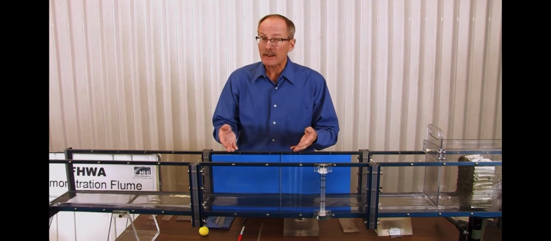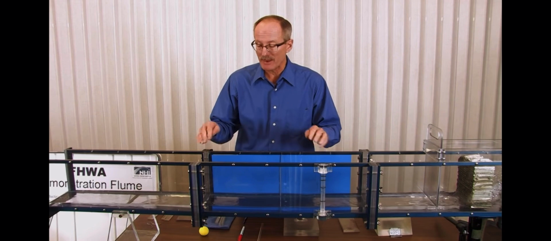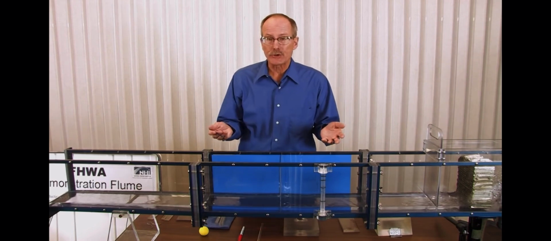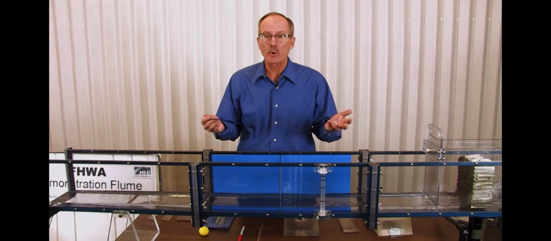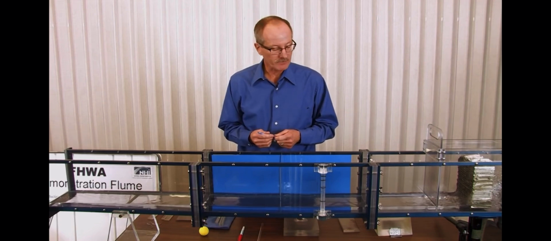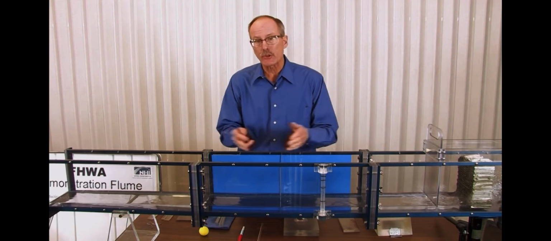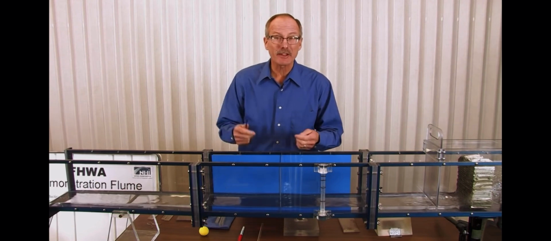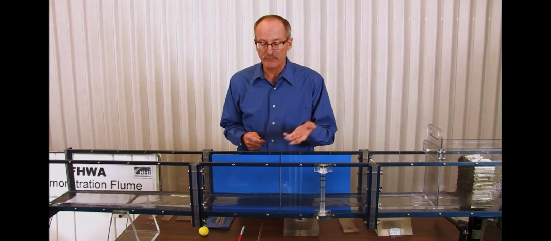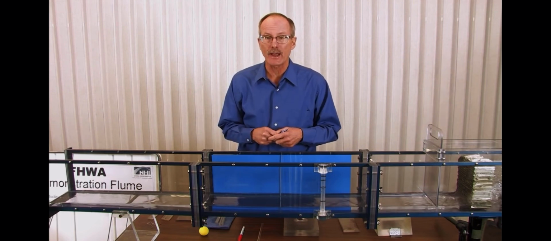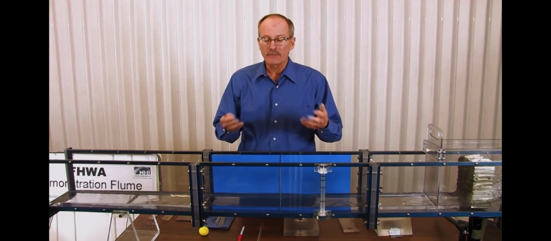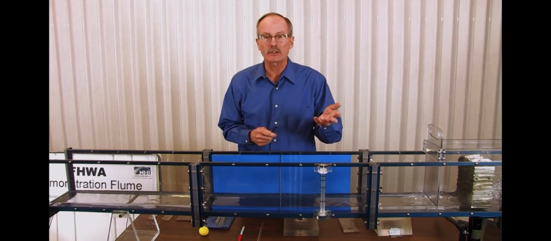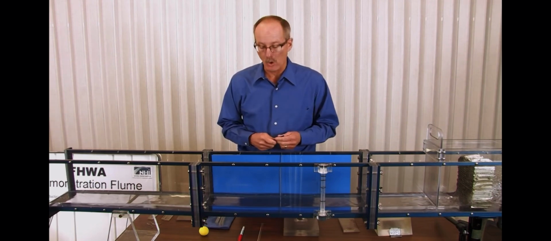If I were to apply Manning's equation, for example, to my flume, I know the discharge. This pump is running at about 0.05 CFS. I could measure the slope of the flume. I could look up a tabulated value for the n value. The n value for plexiglass is about 0.009. Given that information, I could plug that all into Manning's and I could back calculate the depth of flow.